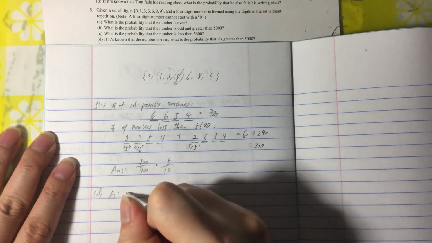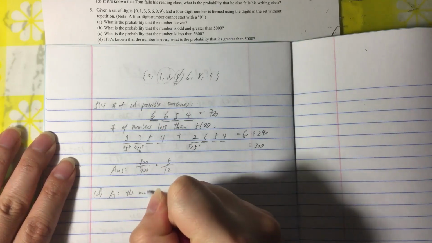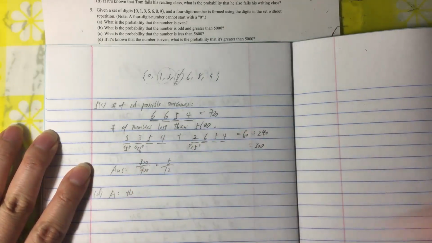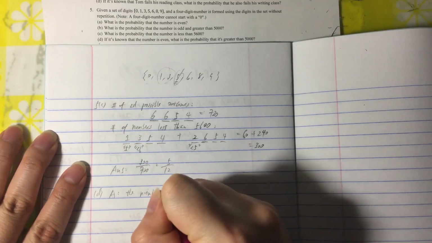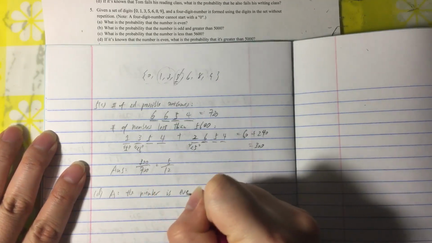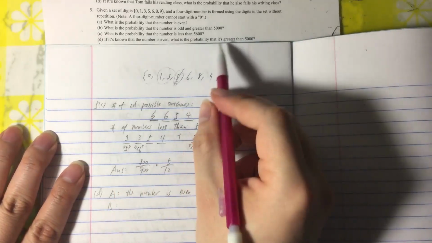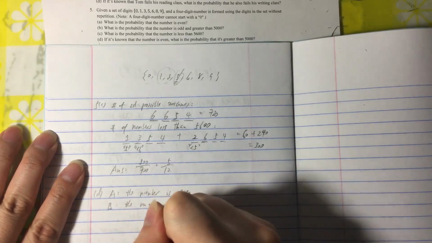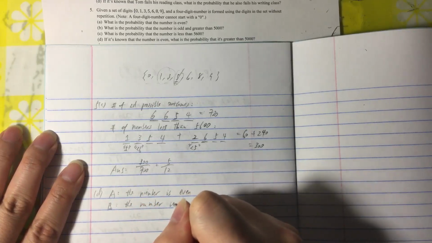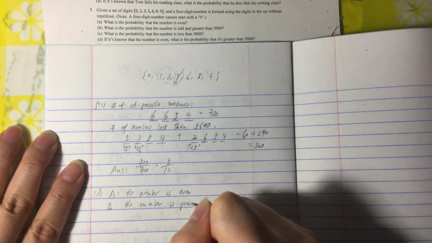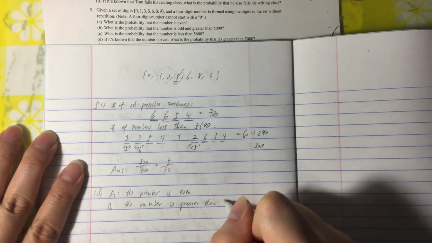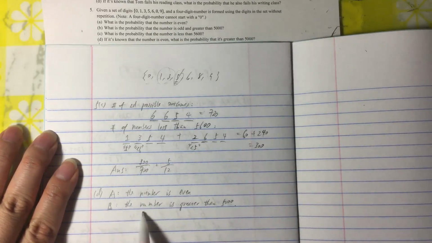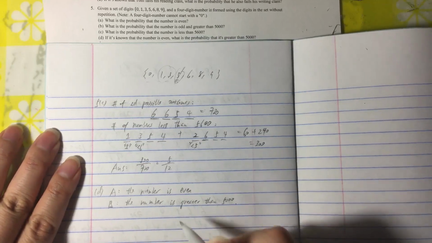Let A be the event that the number is even. Let B be the event that the number is greater than 5,000. Then this is conditional probability.